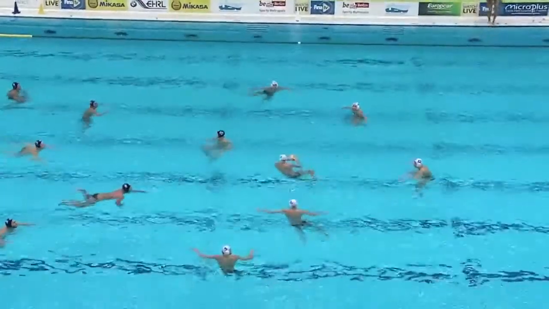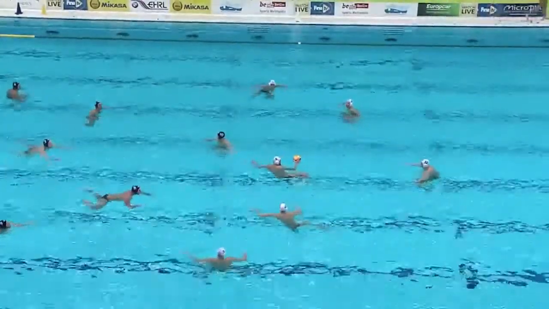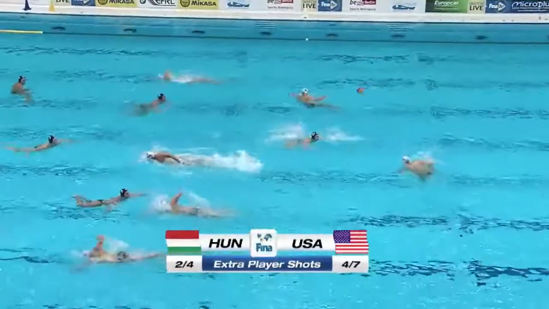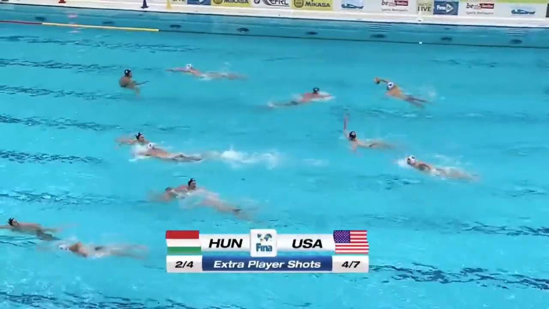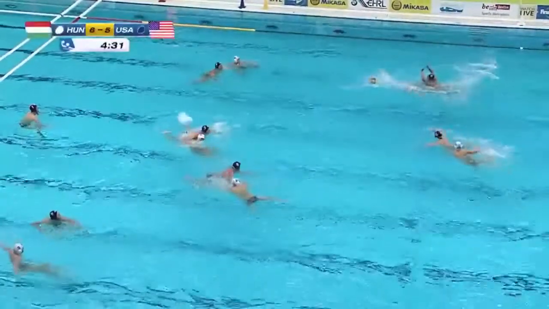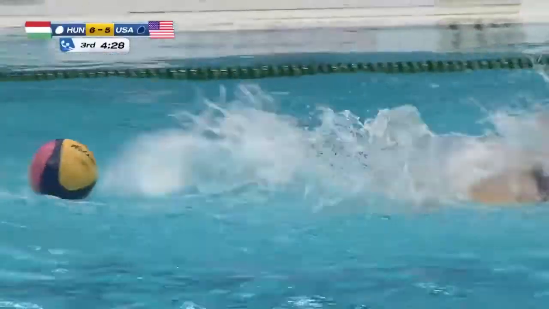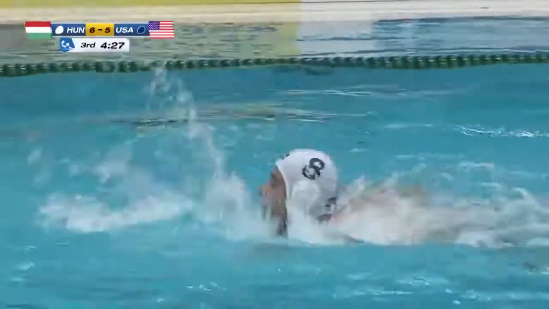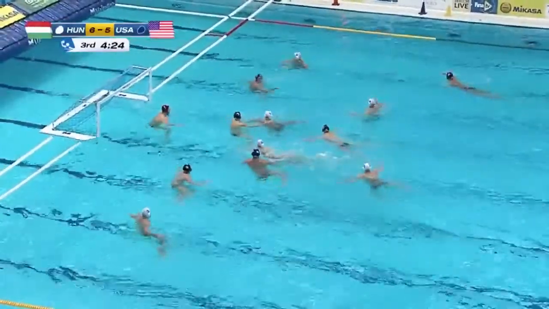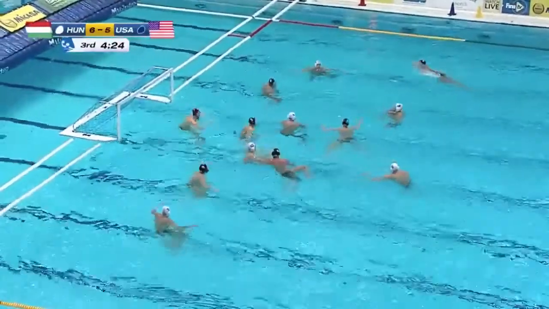Americans are playing deep on this after goal setup. Kind of a triangle ready set. Just waiting for the Hungarian players to come down into their positions. They're going to meet the center at 6 meters. And an ejection, impeding a player with inside water on the perimeter. 6-on-5 Hungarians.